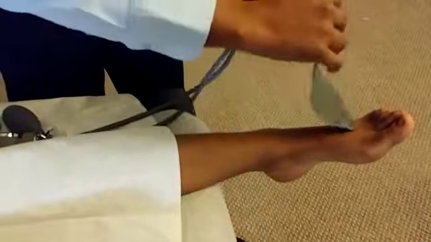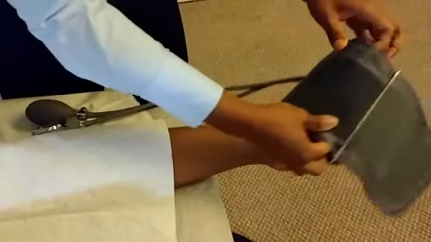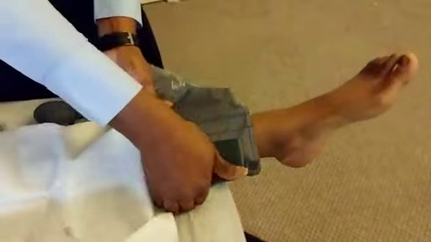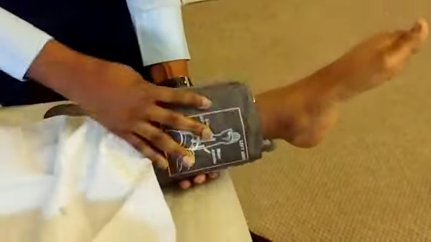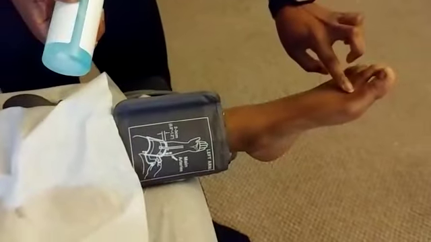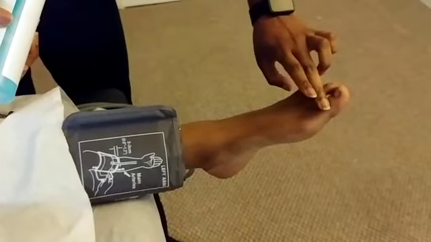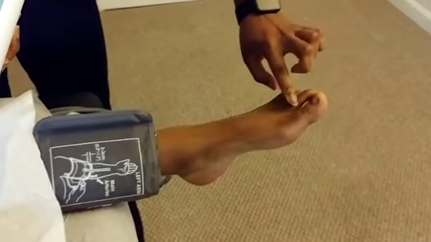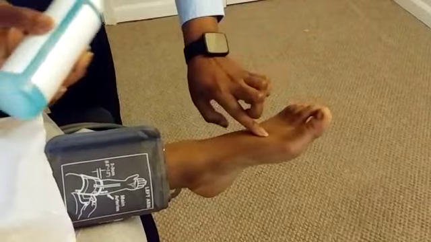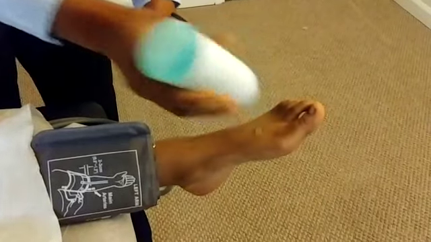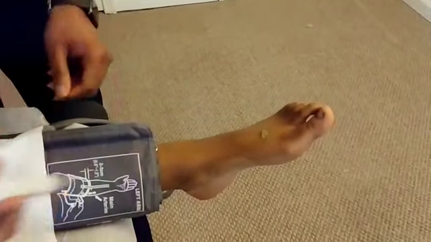I'm going to repeat the same thing on her left ankle. I'm going to wrap it nice and snug, not too tight. I'm going to start with the dorsalis pedis. Usually you want to look at the big toe and the index, and you want to slowly follow that down, and usually you should run into your dorsalis pedis artery.